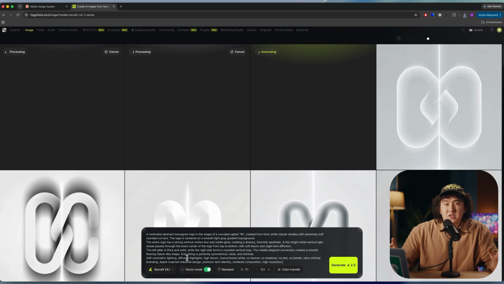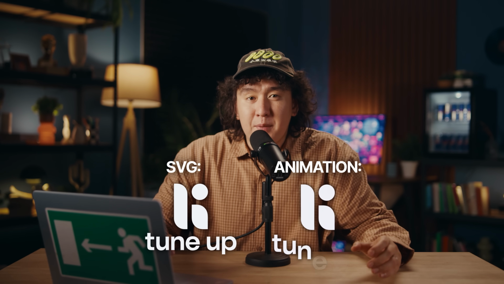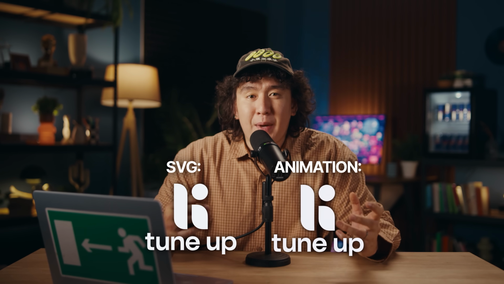So why is it so important? SVG is a vector format, which means Claude Design can animate the logo itself, piece by piece, instead of just sliding a flat image around on the screen. Now, that one tip alone puts your animations a level above everyone else's.